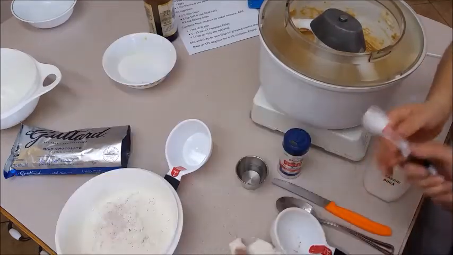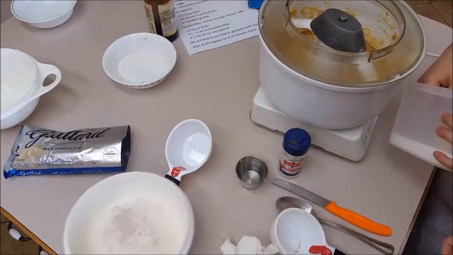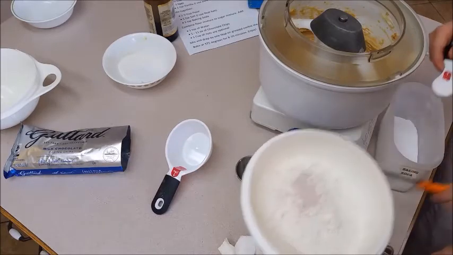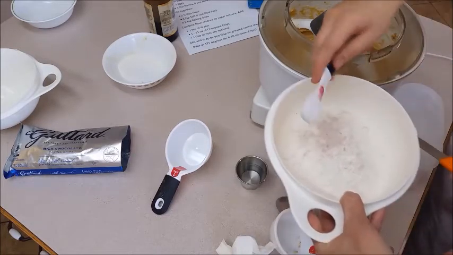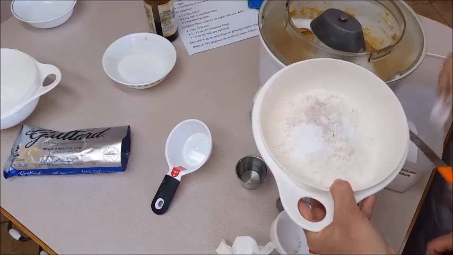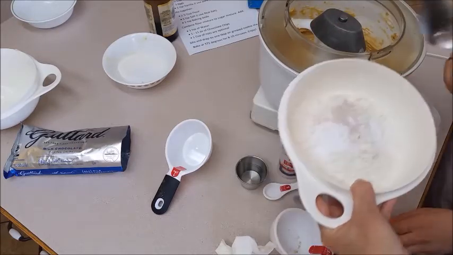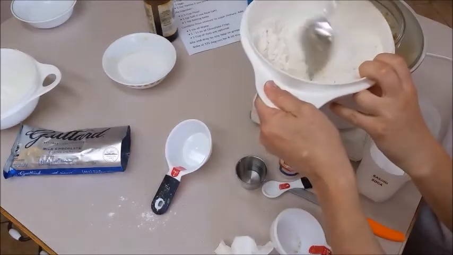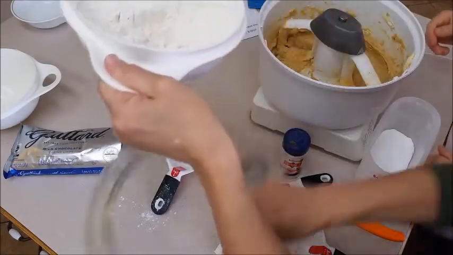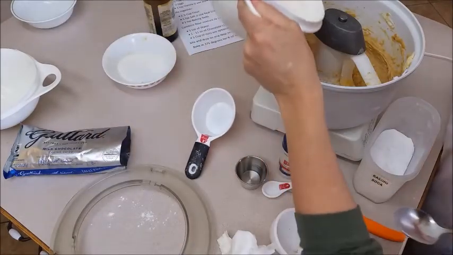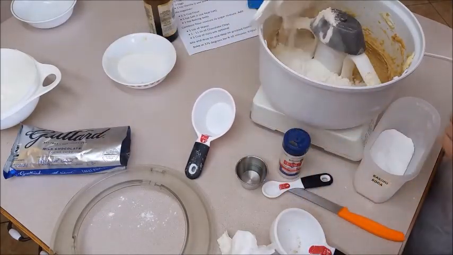Good. 1 teaspoon of baking soda. Yep, level it off. And put it in. Then mix it together with a spoon. Good job, Jessie. You're doing great. Now you're going to just pour this mixture in here with the rest of the liquid mixture.